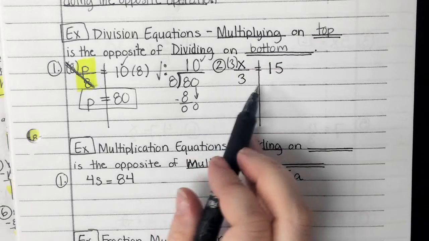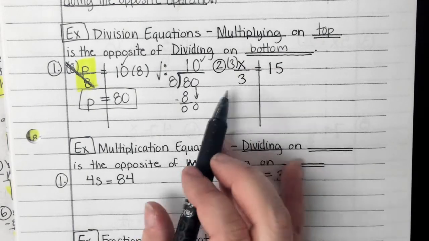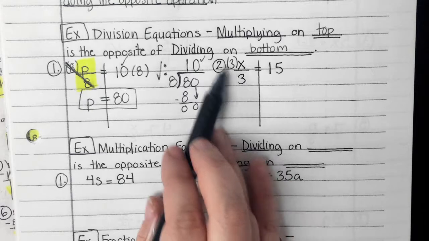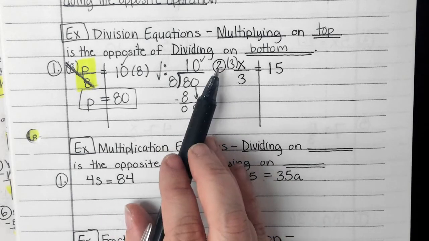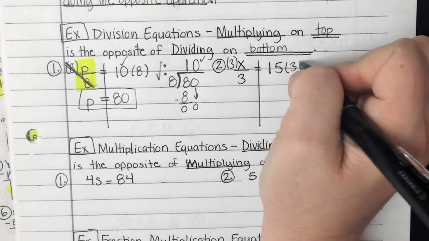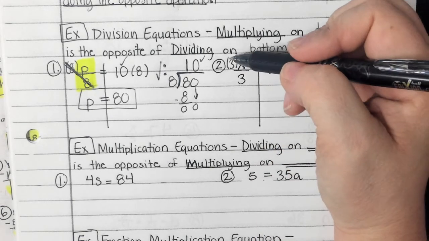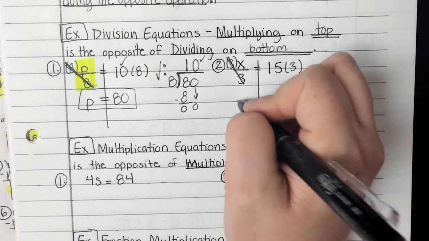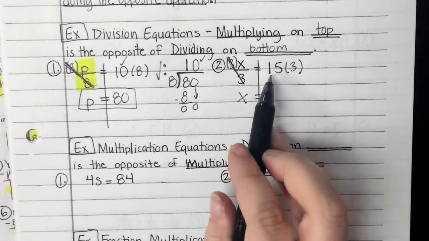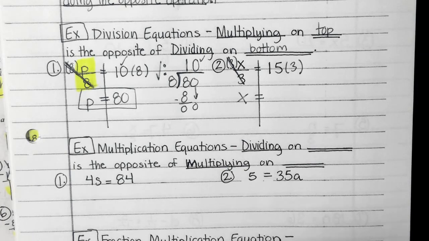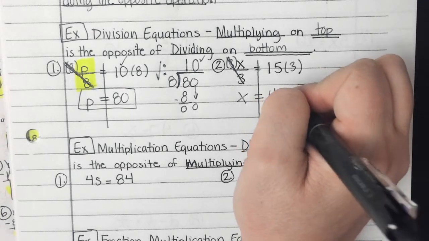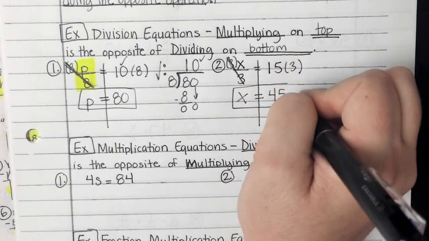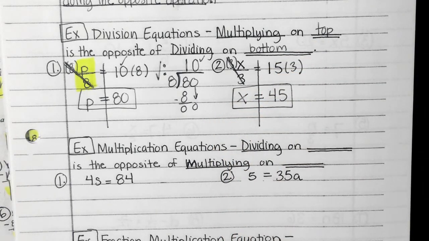Guys, if I put 3 next to 3, that's going to give me a 9. Do I want a bigger number there? No, I want the 3 on top to go away with the 3 on the bottom. If I do it to one side, do it to the other. Okay. So my 3 on top and 3 on bottom go away, leaving me with x equals, what's 15 times 3 give me? 45. So I get x equals 45. If you need to work that out to the side, you can. Okay, absolutely. All right, I still need to check it.